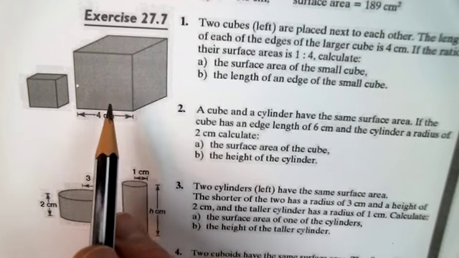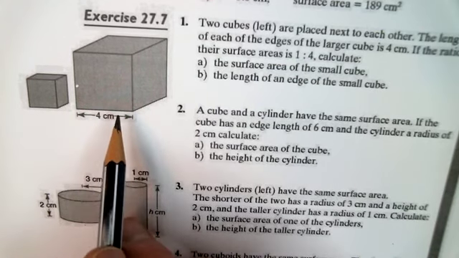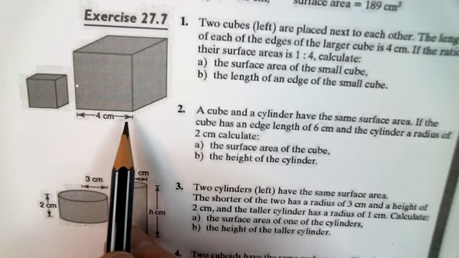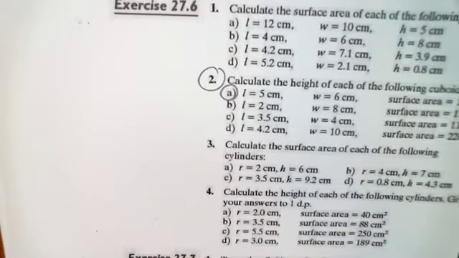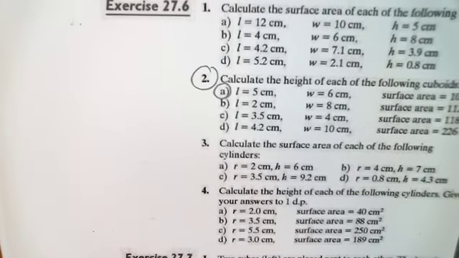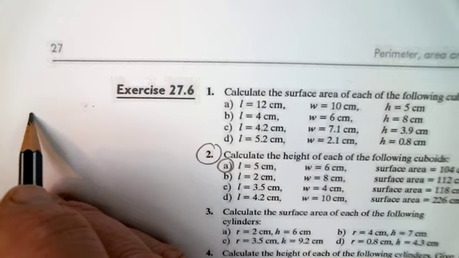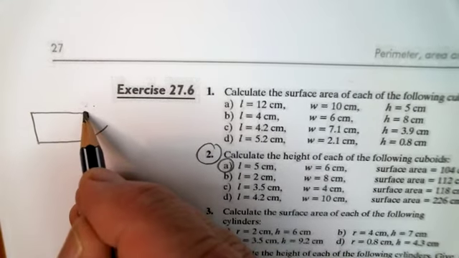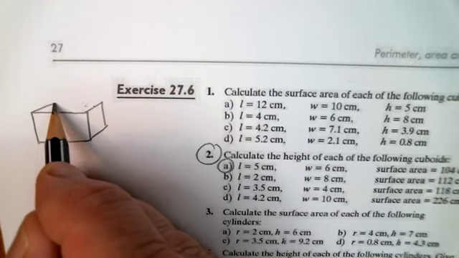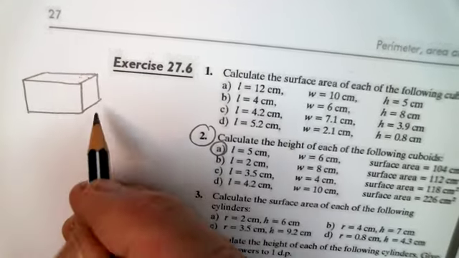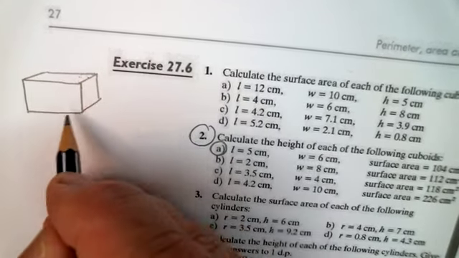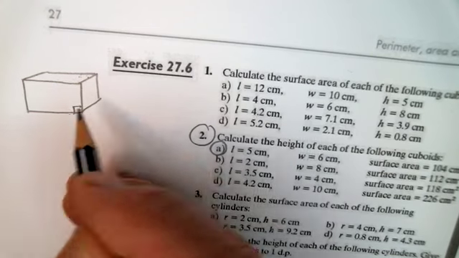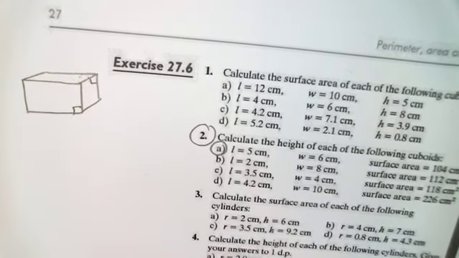A cuboid just is a shape where not all sides are the same length, but they all meet at right angles. So, for example, a cuboid might look like this. This might be a cuboid, and it might look something like this, where sides are different lengths, but they all meet ultimately at right angles, and so on.